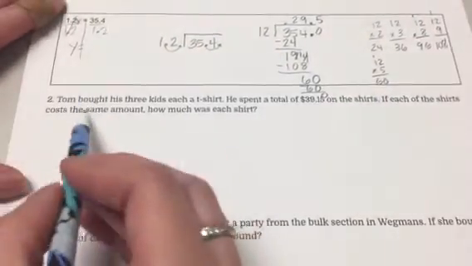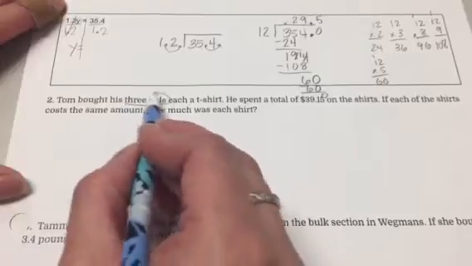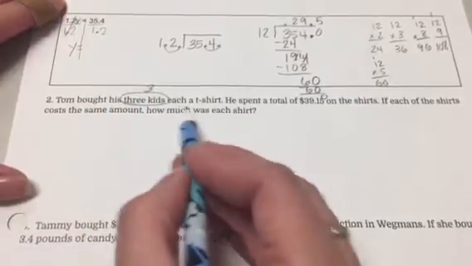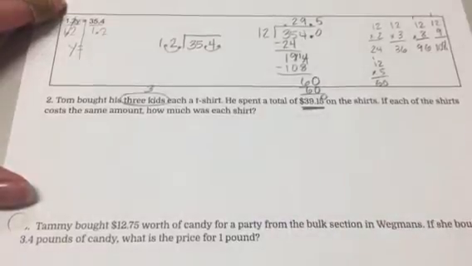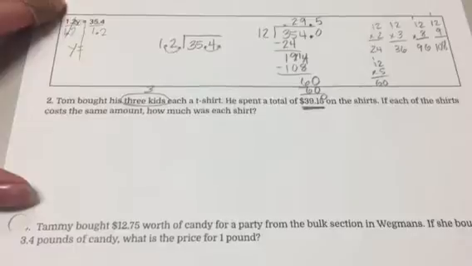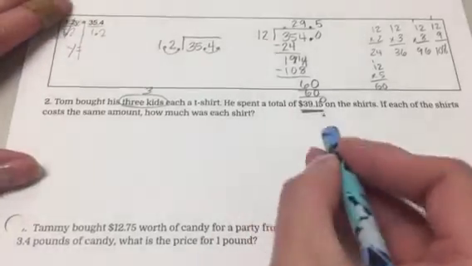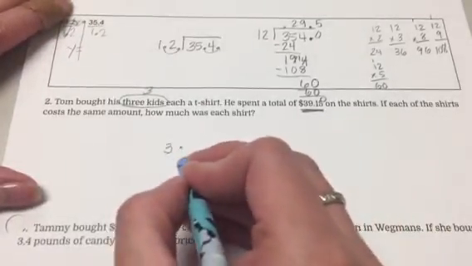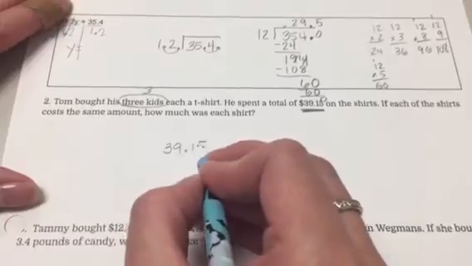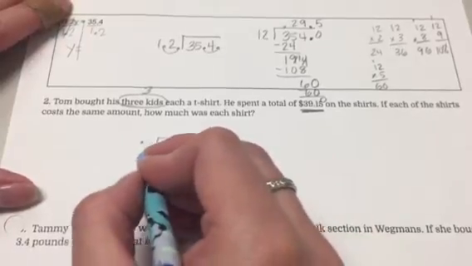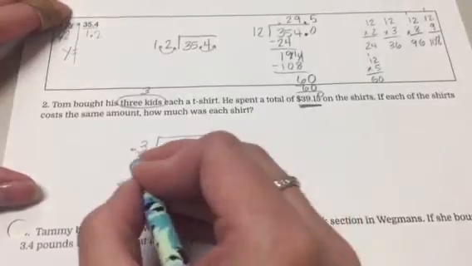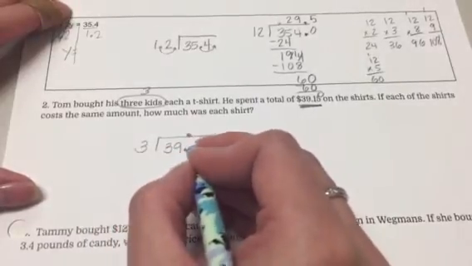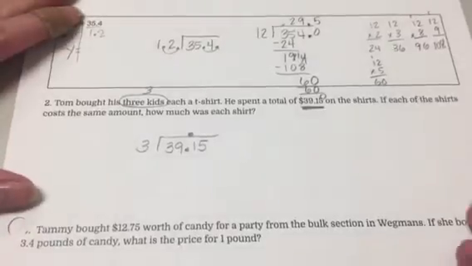Okay, so for the word problems, you're doing the same thing. Number 2 says, Tom bought his 3 kids each a t-shirt. He spent a total of $39.15 on the shirts. If each of the shirts cost the same amount, how much was each shirt? So we're going to take that total, $39.15, and we're going to divide it by 3 children. I don't need to move the decimal on the outside, so my decimal is going to go right above where it is in the problem.